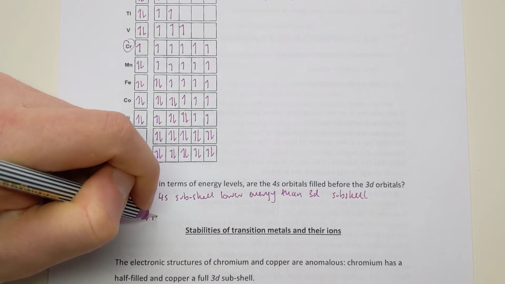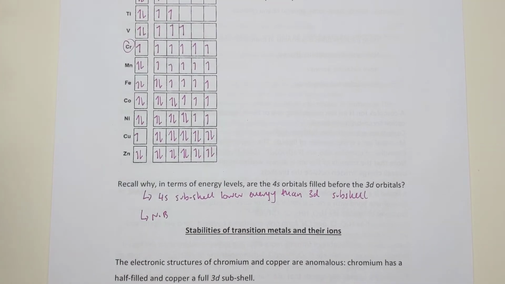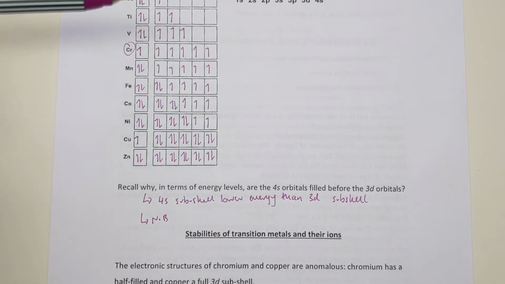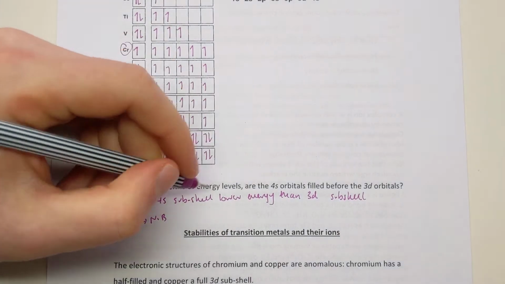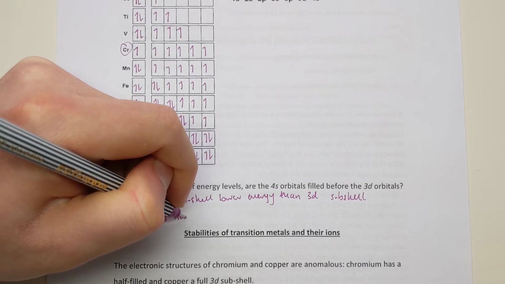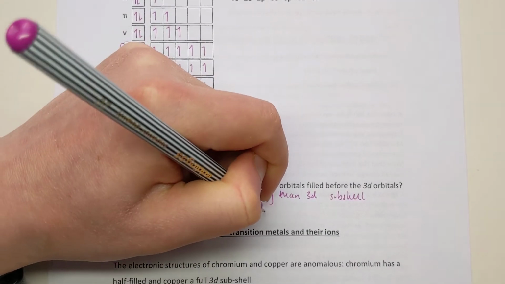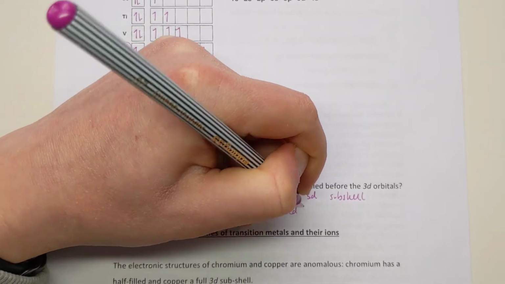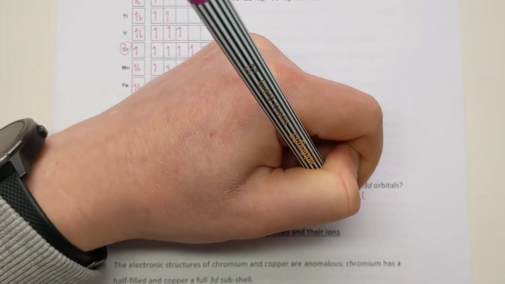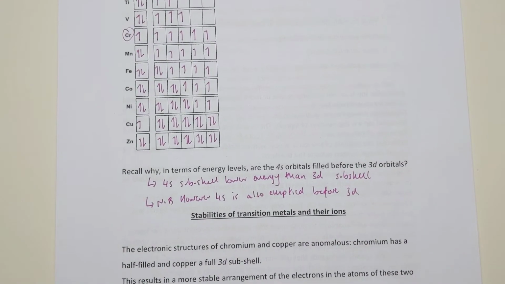One thing to remember though, when you're emptying these subshells, in other words taking electrons out to form positive ions, slightly confusingly, whilst you're putting electrons into the 4s first before the 3d, you also take electrons out of the 4s first before the 3d. They're always filled first and emptied first. So I'll write them first. However, 4s is also emptied before 3d.